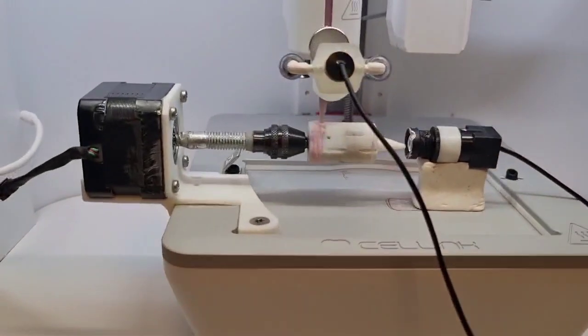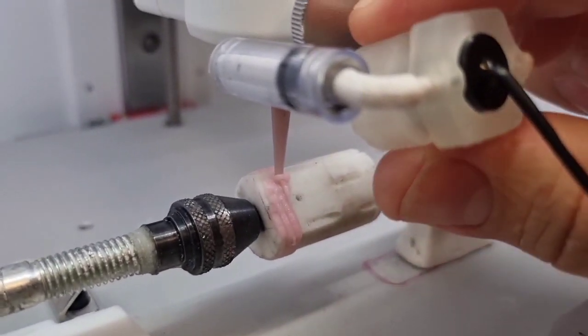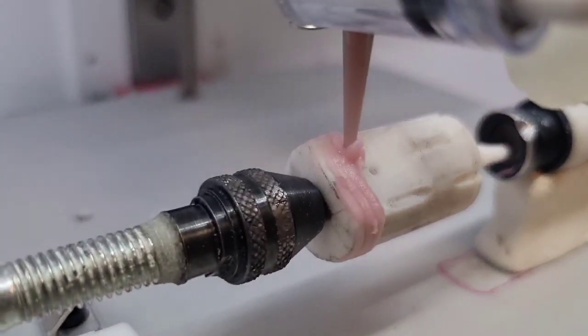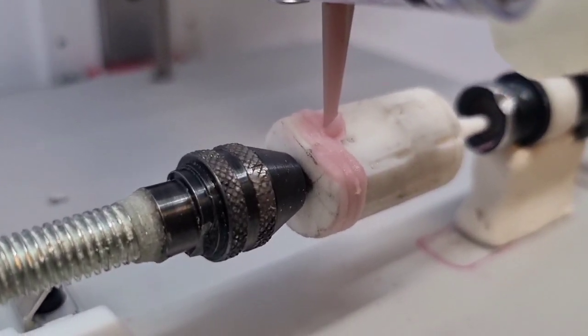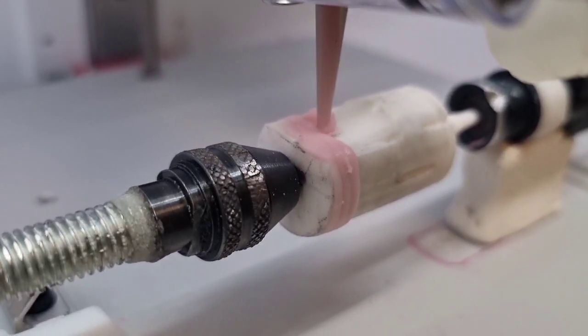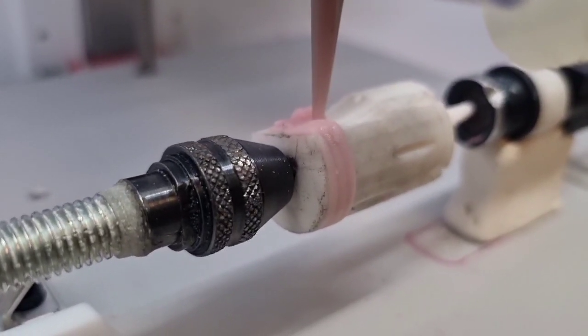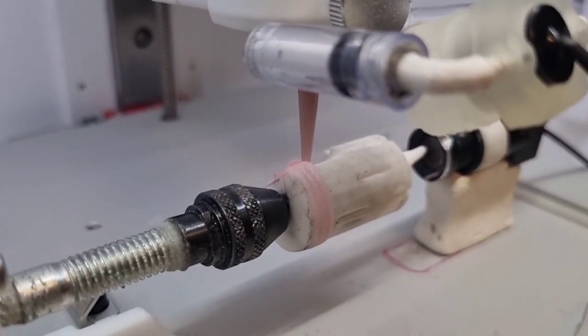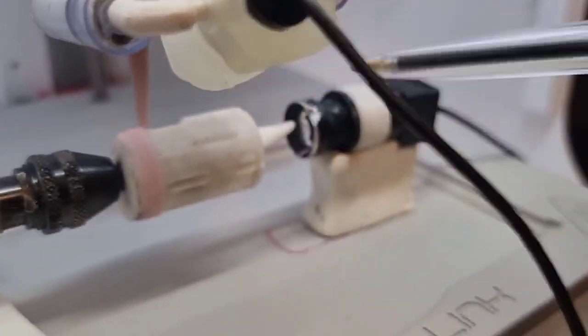Let's go back to the real print here. Yeah, definitely the pressure is too high. So that is the thing. Now we're going to send the other print that goes from this point, from the tip of it.